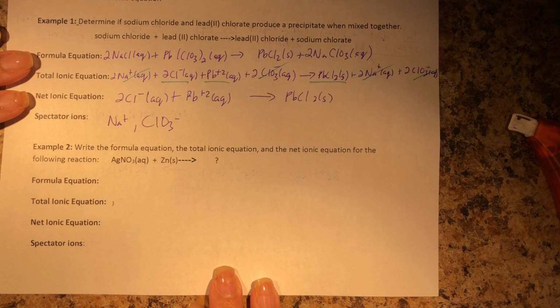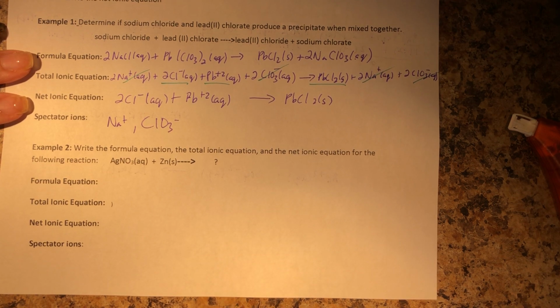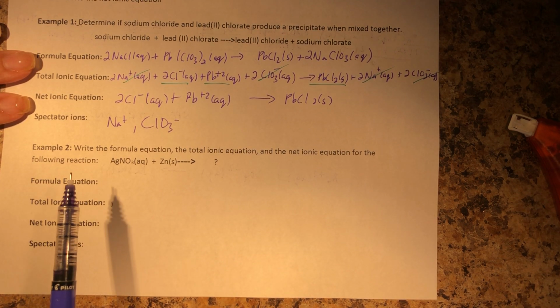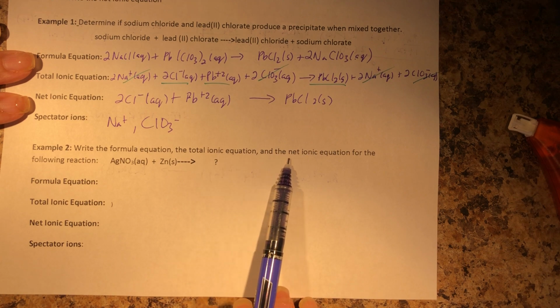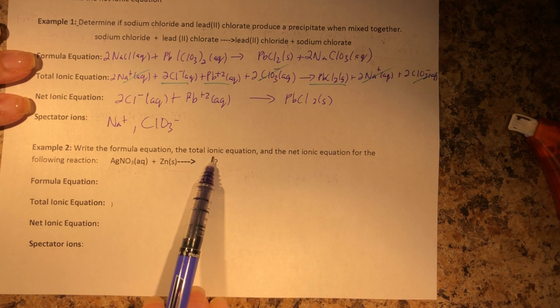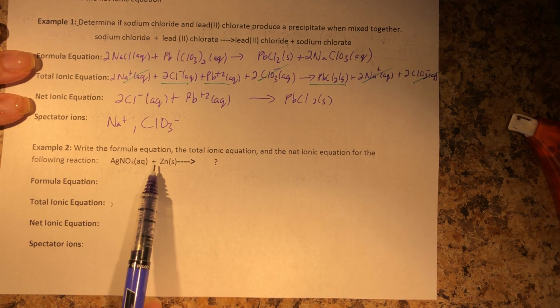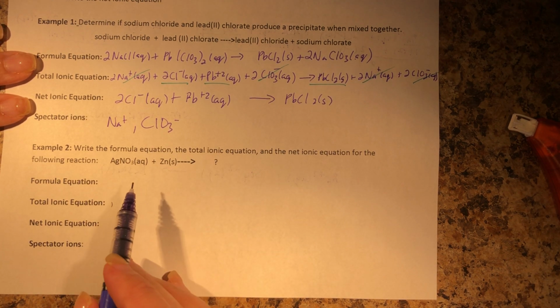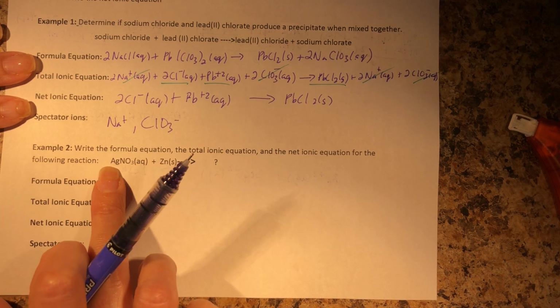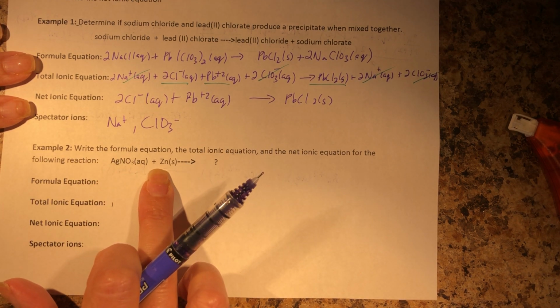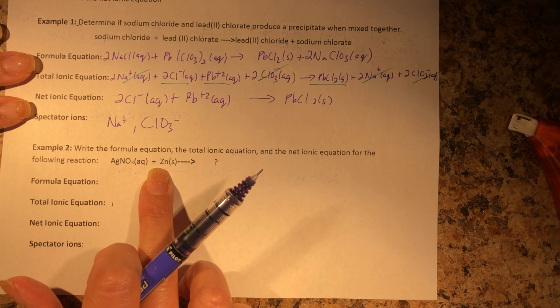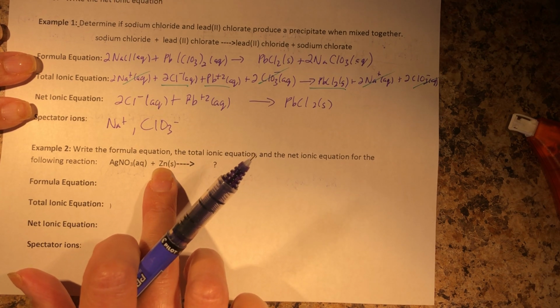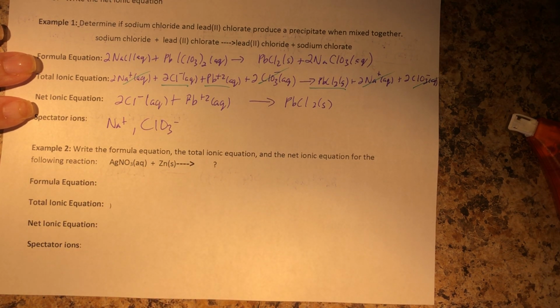Excellent, done that question. All right, one more example. Says write the formula equation, total ionic equation, net ionic equation for the following reaction. Silver nitrate and zinc. So we don't know what the products are. So does this happen? Check it on your reactivity chart or metal activity series. So yes, zinc is higher than silver, so the reaction will take place.